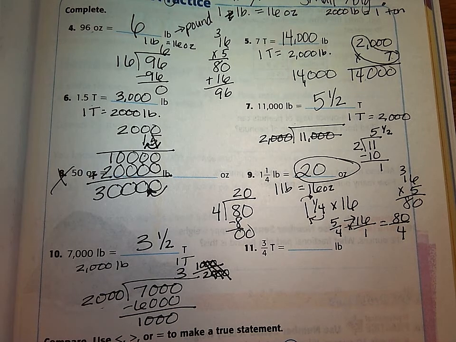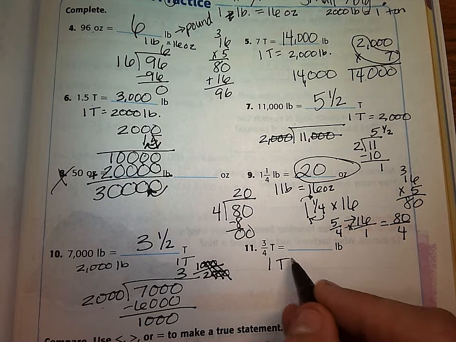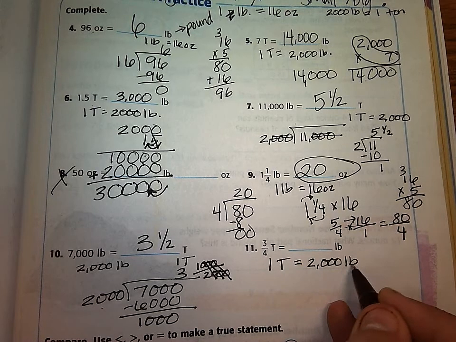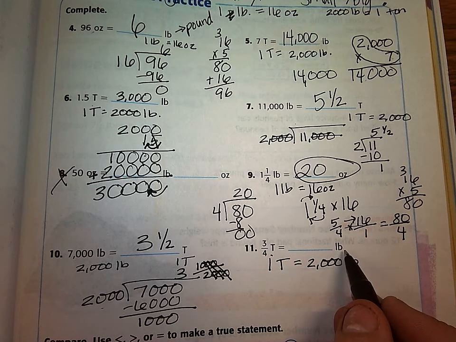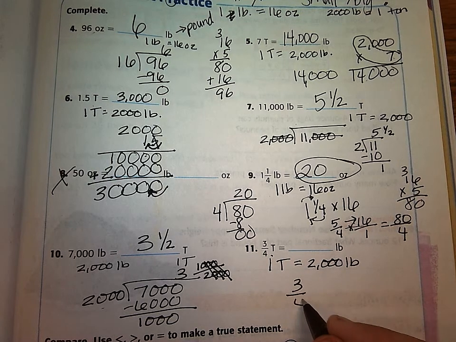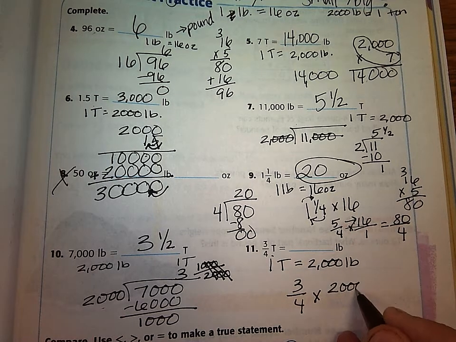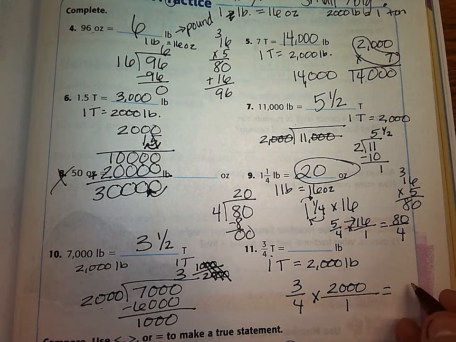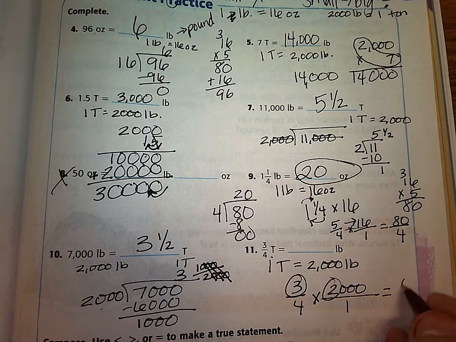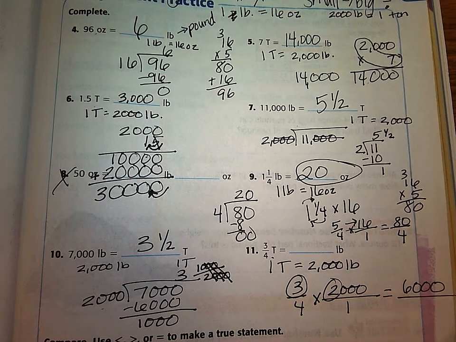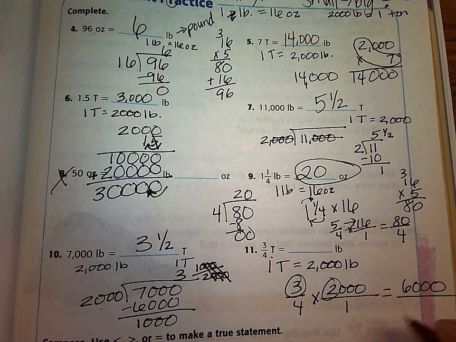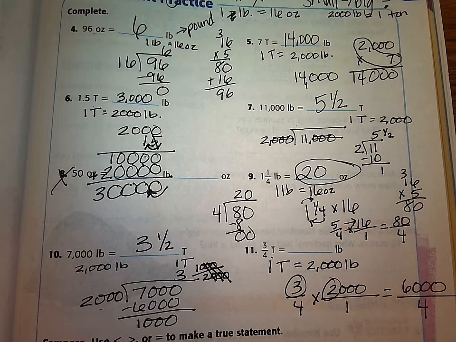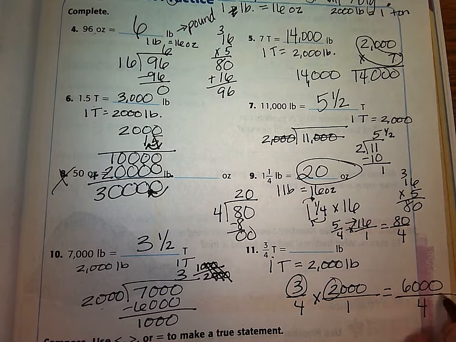Last one, you guys. 3/4 of a ton is how many pounds? So we have 1 ton is 2,000 pounds. We're going big to small, so we multiply. 3/4 times 2,000. This is 2,000 over 1. 2,000 times 3 is 2 times 3, we know is 6, and I add 3 zeros. And then 4 times 1 is 4. 6,000 over 4, which is 6,000 divided by 4.